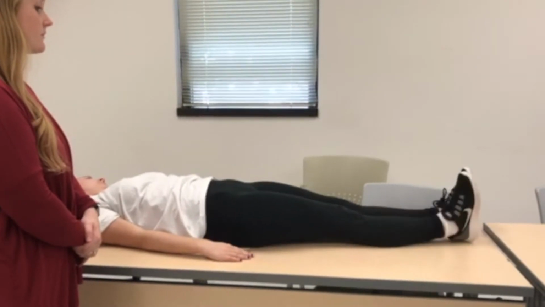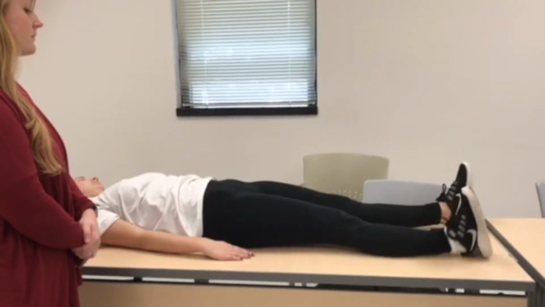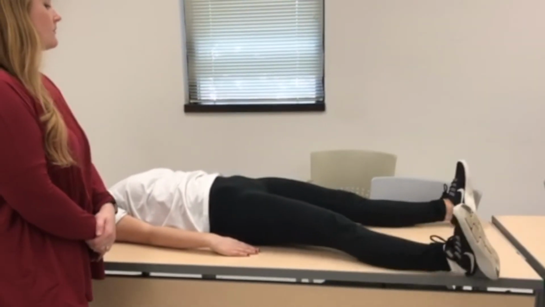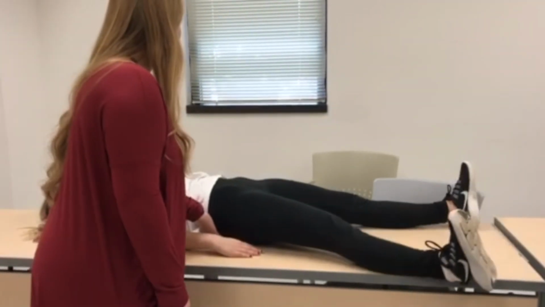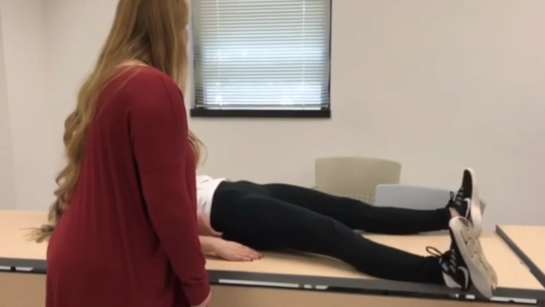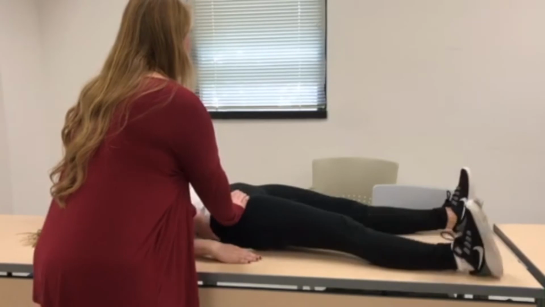In a clinical setting, the table will be wide enough for the client to go through the entire range of motion with the leg supported by the table. Palpate the gluteus medius on the lateral aspect of the ilium. Observe the greater trochanter of the femur. Stabilize over the iliac crest on the side to be tested.